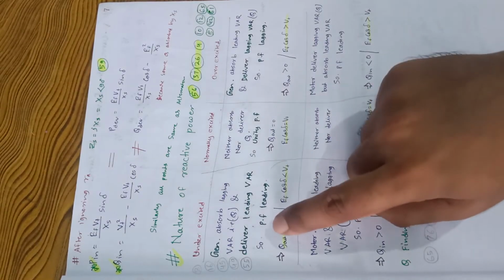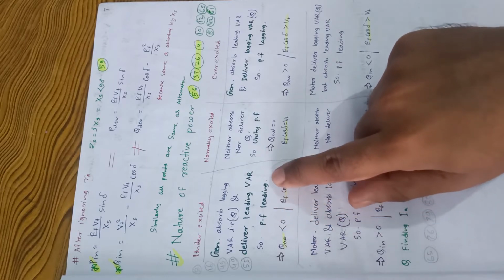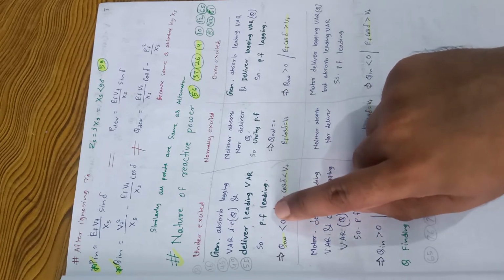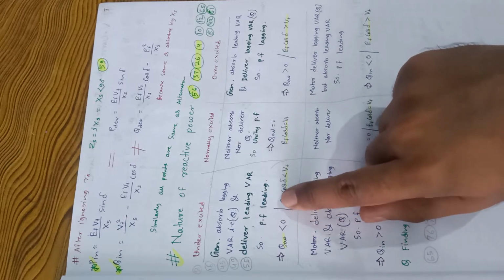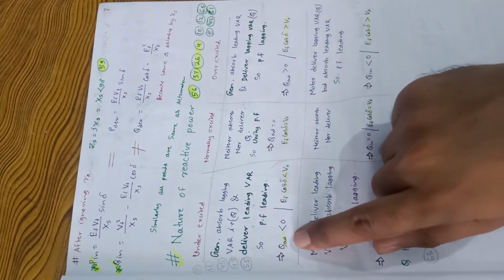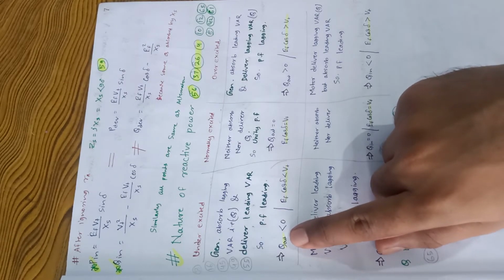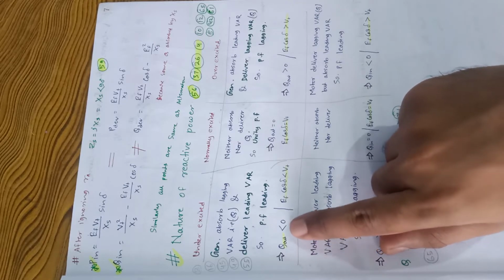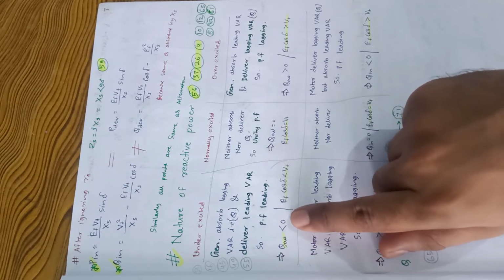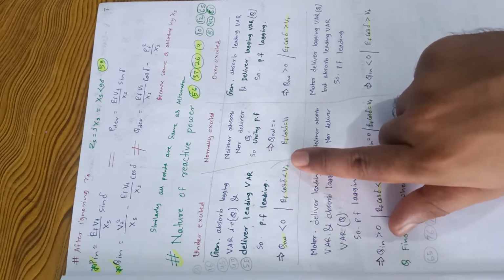Delivering leading VAR, so we say the generator is working at leading power factor. In this case, as it is absorbing reactive power, reactive power Q is less than 0, and EF cos delta is less than VT.